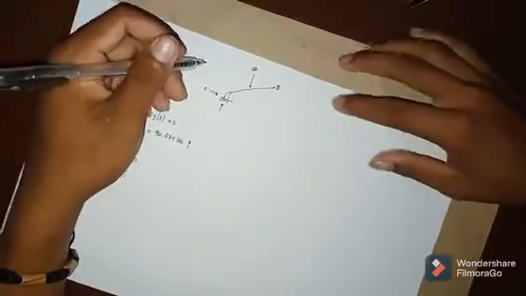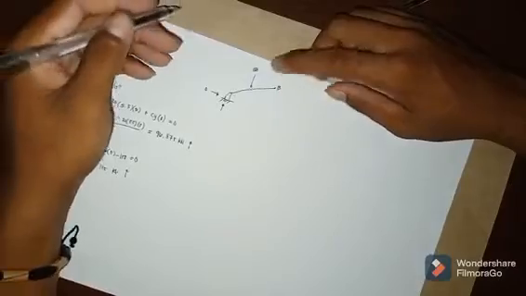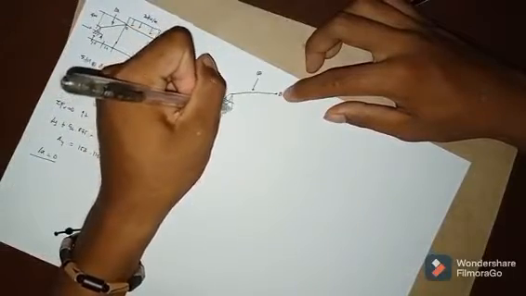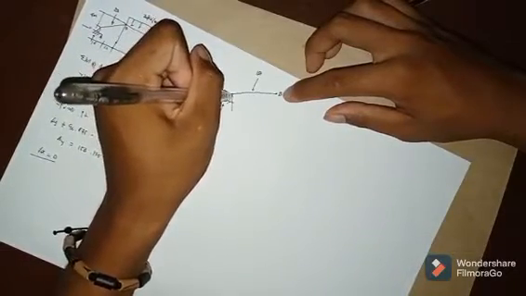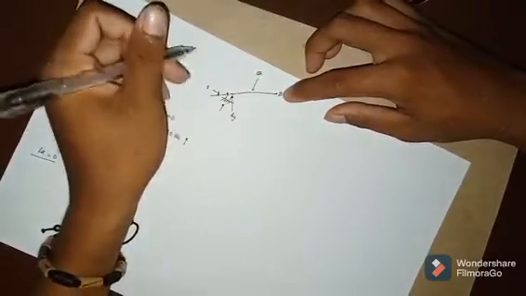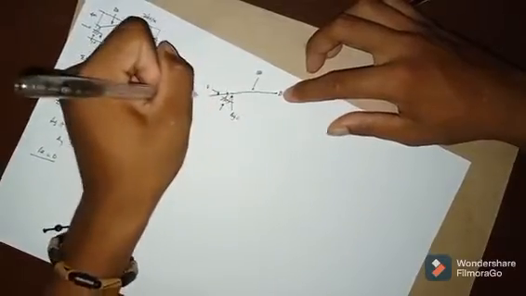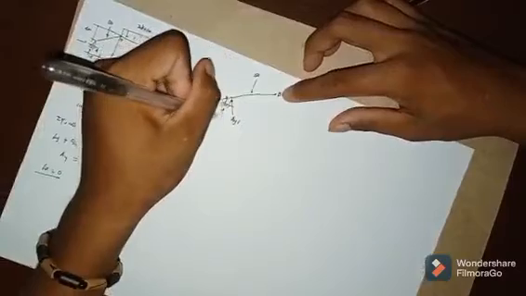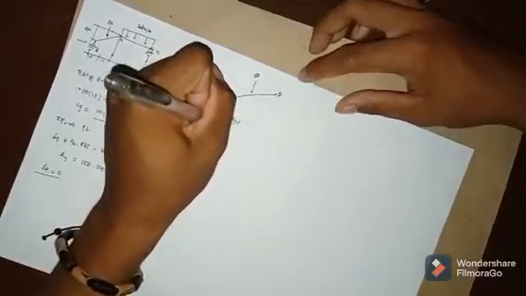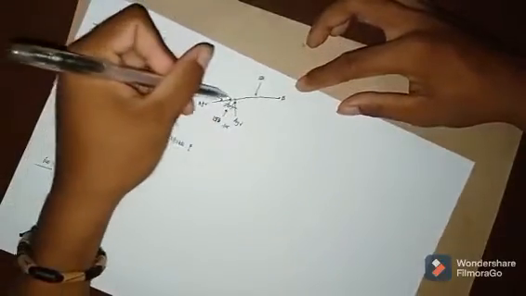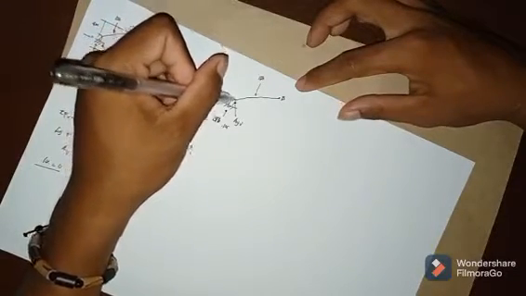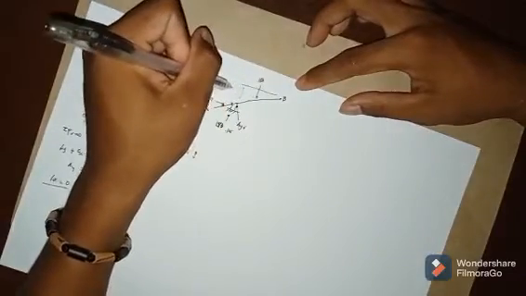So di ba mag-take tayo ng moment dito, but then di ba naka-incline siya. So first i-identify natin yung horizontal tsaka yung vertical niya dito, which is AY na vertical tsaka yung AY na horizontal. So di ba meron tayong 153.125. So in solving the horizontal and the vertical, we know that the distance here is 4. Tama?